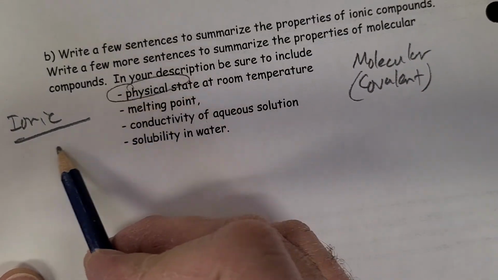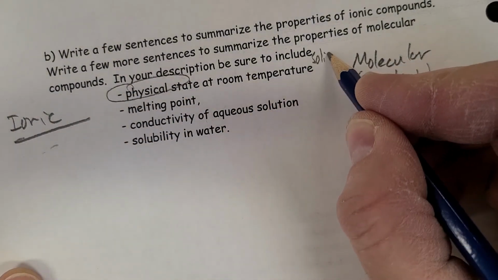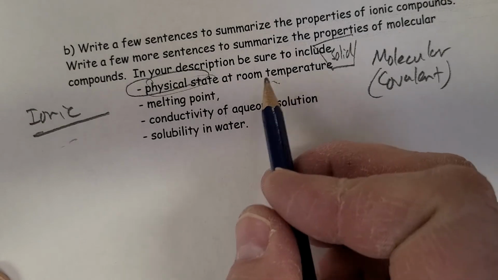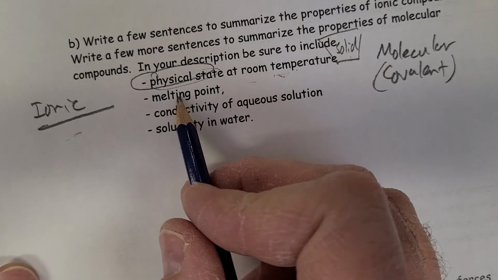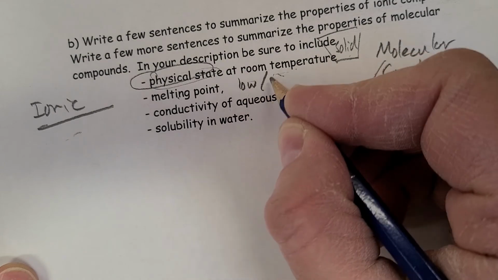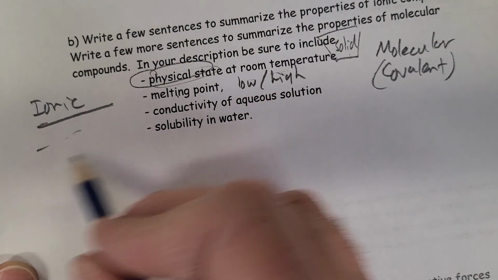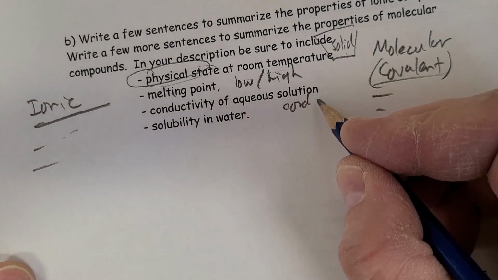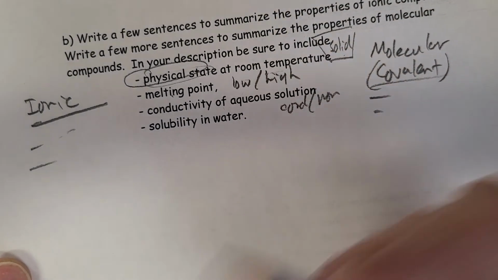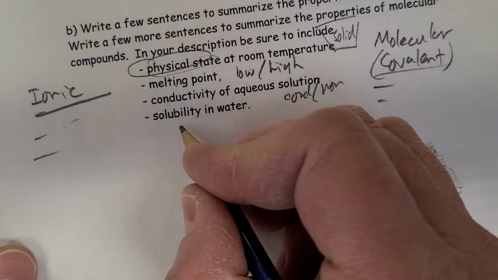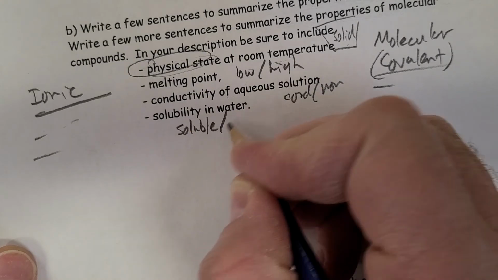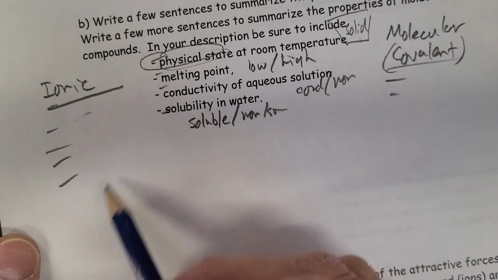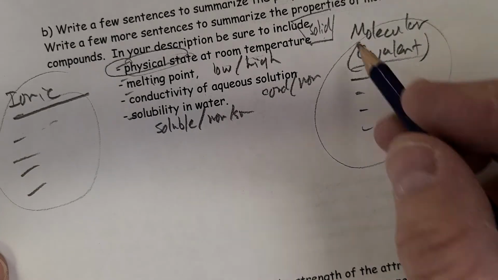So make sure you talk about the physical state of each one. Hint, hint, I think everything we used was solid today. So you could talk about the color, what it looked like. Melting point: did we have low melting points or high melting points for ionic and covalent? Conductivity: for the most part, were they conductive or non-conductive, if you can tell? If you can't tell, just write down what the majority had. And then soluble versus non-soluble, what did you have? So all four of these points you need to make for ionic and covalent.